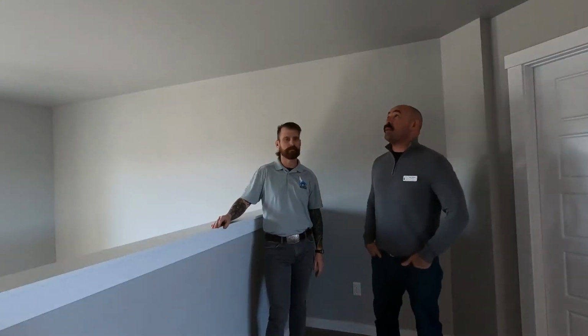Today we're going to walk around a brand new vacant home with a FLIR camera to have a look at what we can see when we use a tool like this during an inspection. All right, Jesse, what are we looking at here?